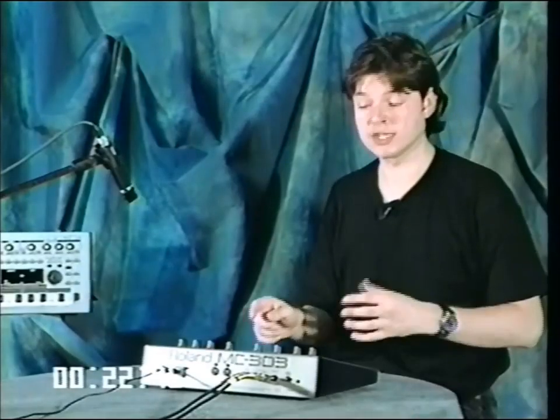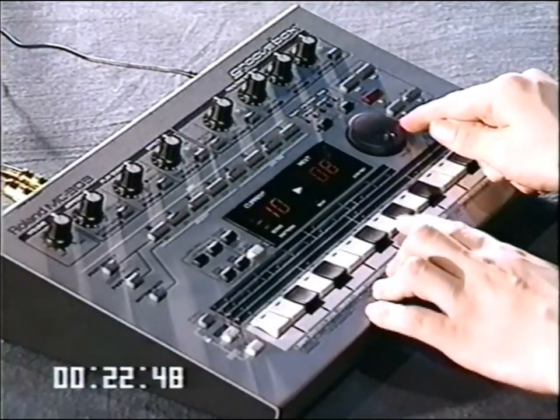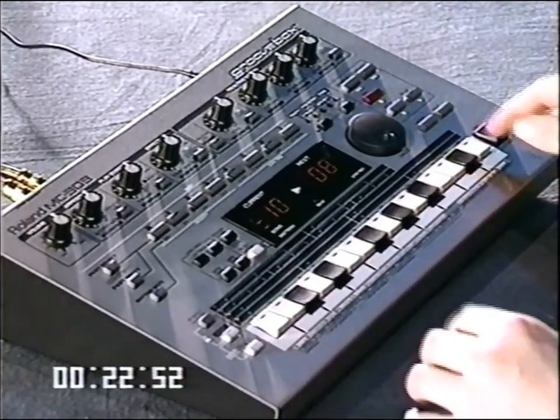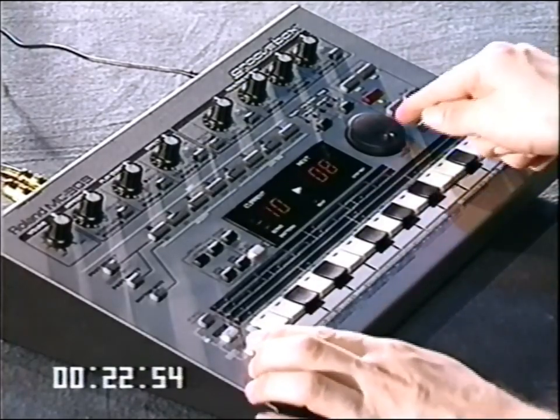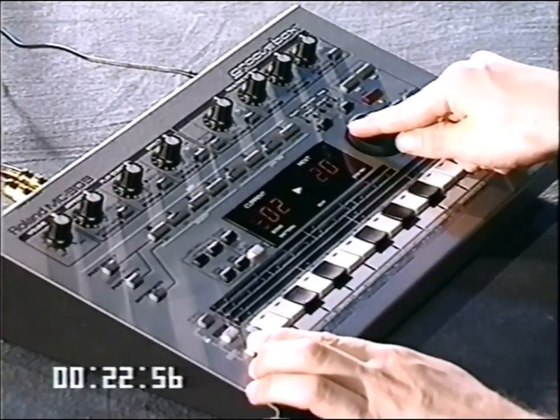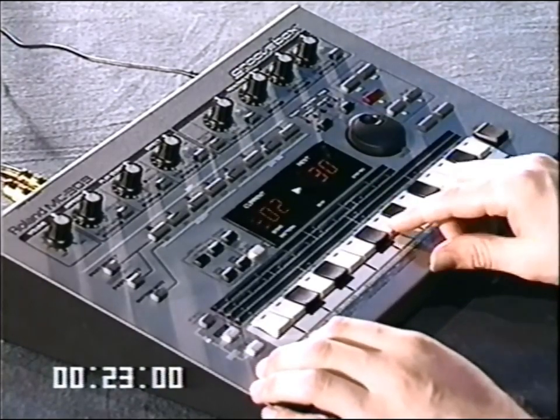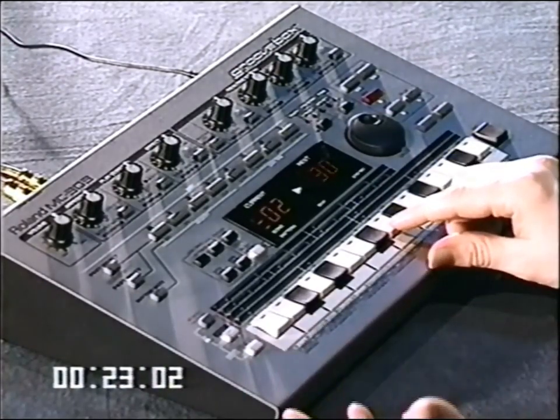Now, if I want to change that tone, I simply rotate the dial and select a different sound. Maybe if I was selecting a bass sound, I'd go to tone bank 2, sound 30. Well, that's actually a bass sound, but it's in the wrong register. Now, if I want to actually play the sound directly from the keyboard, I need to actually shift the octave.